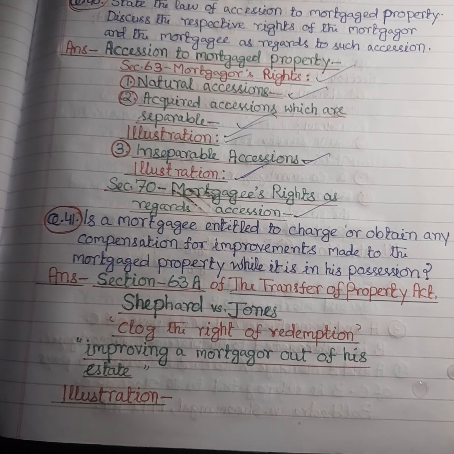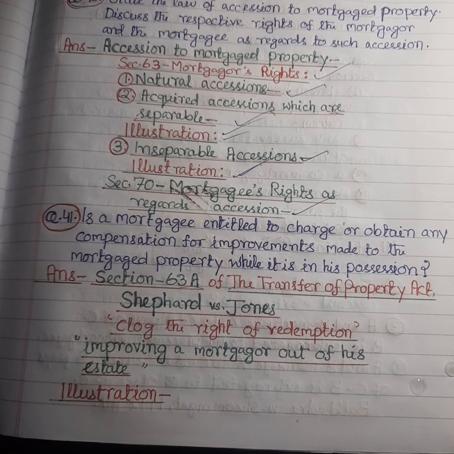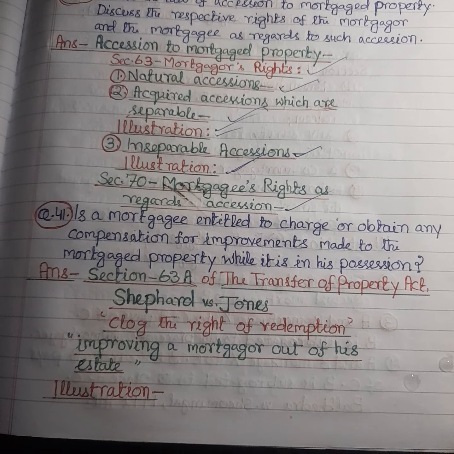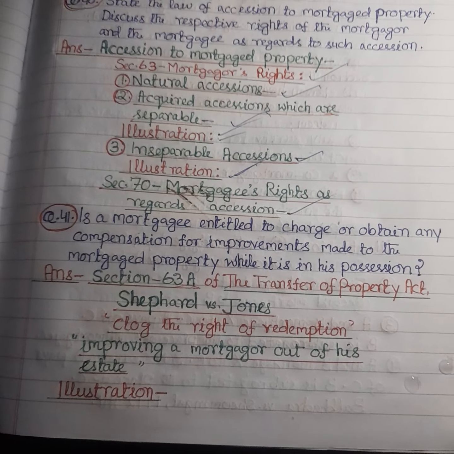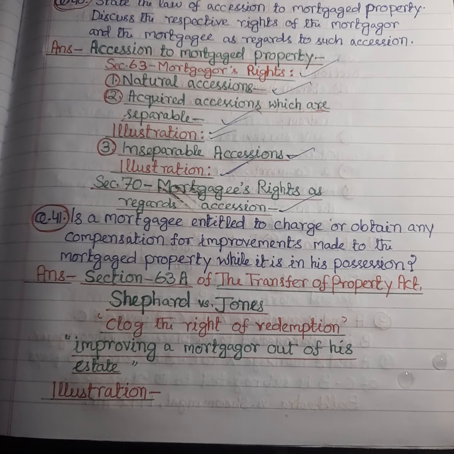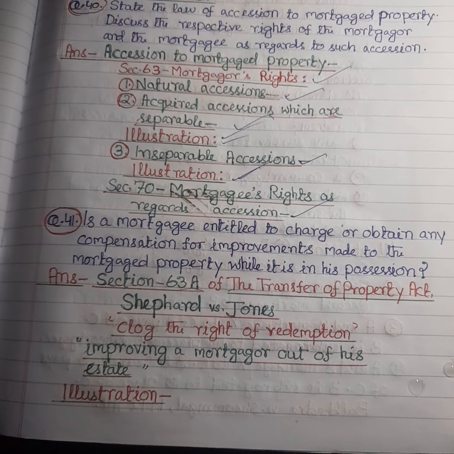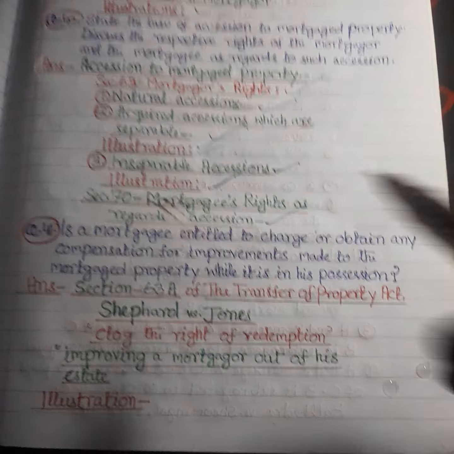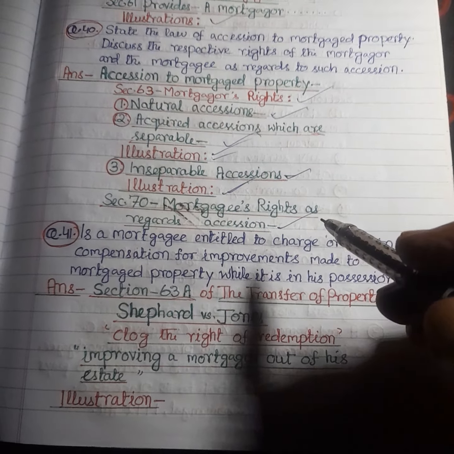The mortgagee claimed the expenses of constructing a well in place of an old one which had been destroyed. The mortgage property was an agricultural land, and as the existence of a well was necessary for the purpose of preserving the agricultural character of the land, the mortgagee was entitled to expenses. And now we'll discuss Section 70, which deals with the mortgagee's right as regards accession.